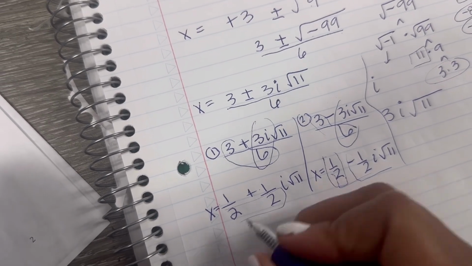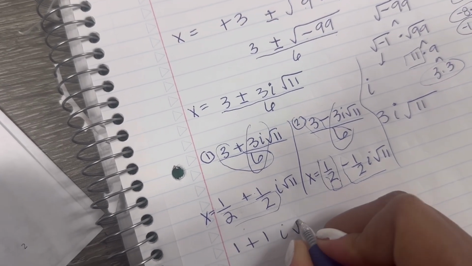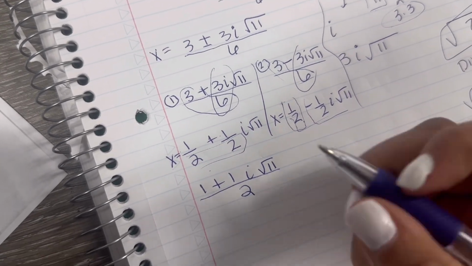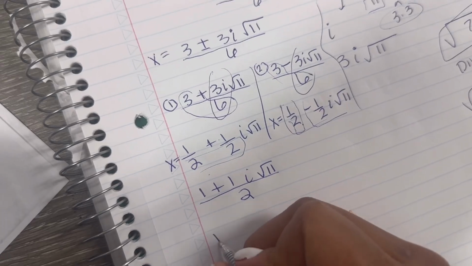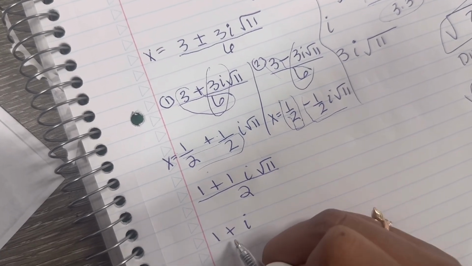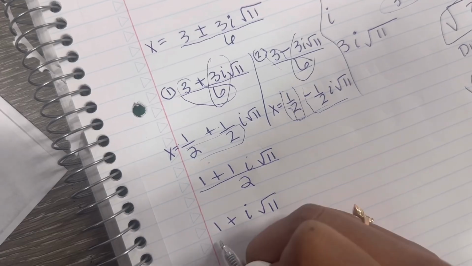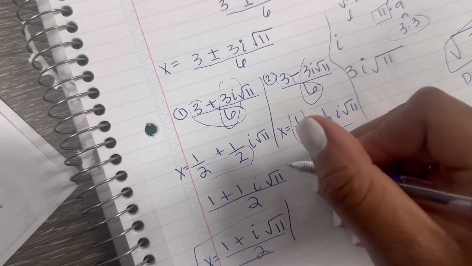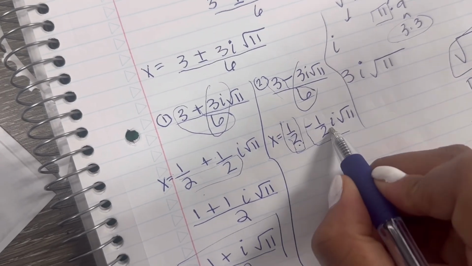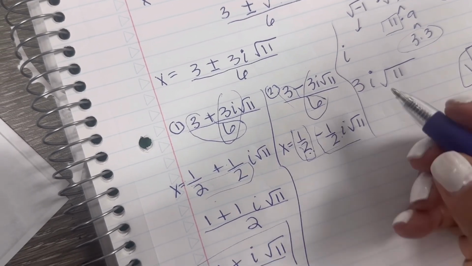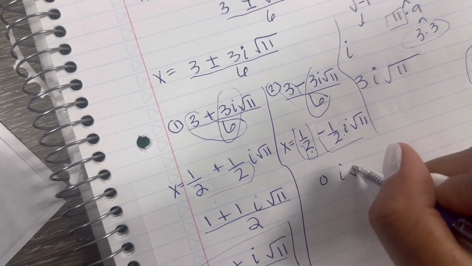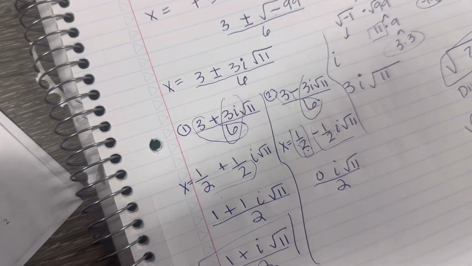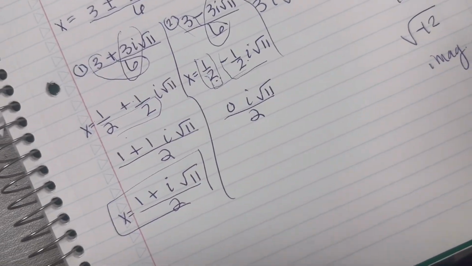So 1 plus 1, keep your i radical 11, it doesn't disappear, and keep the same denominator. You don't need this 1. 1 plus 1i, it's just 1 plus an i, right? You could just do this. That's your first x-intercept. Same denominator, so subtract 1 minus 1 is 0. That's strange. I wonder if the answer is 0 then.